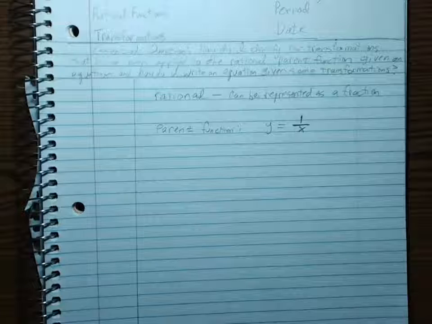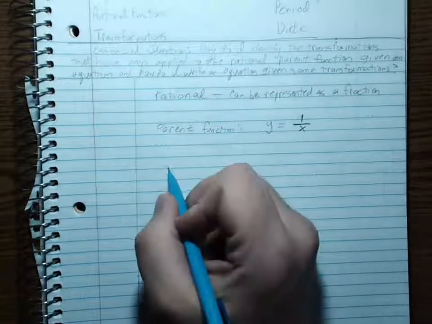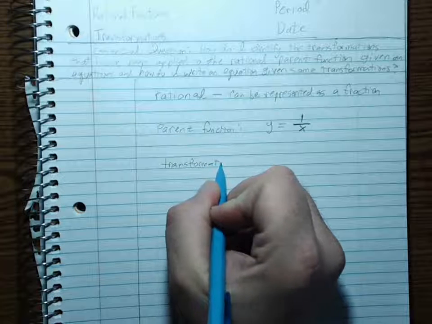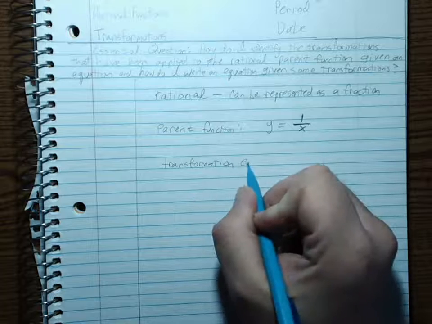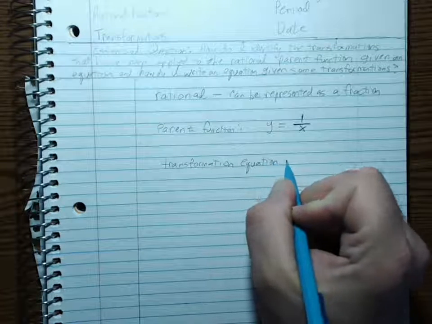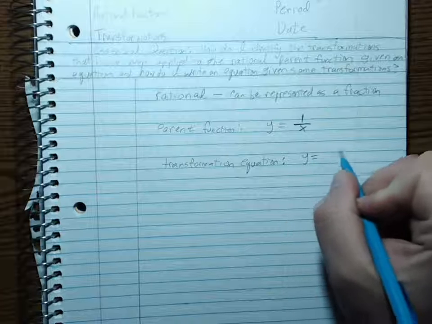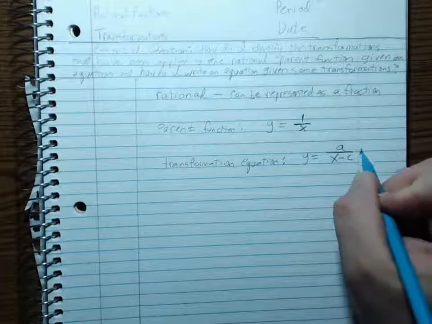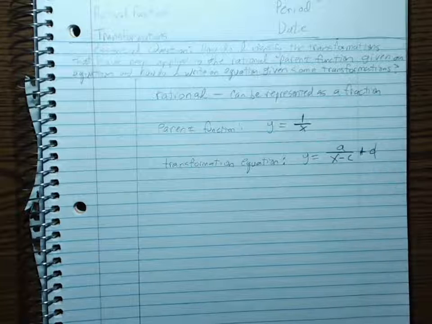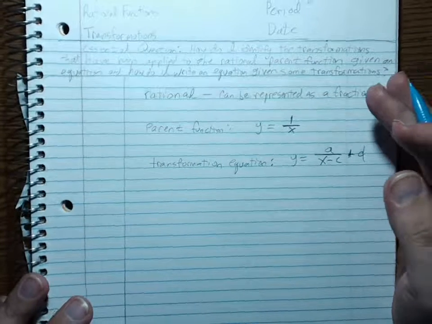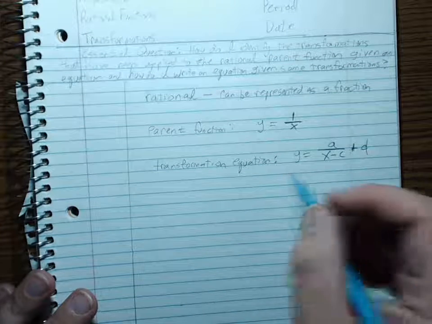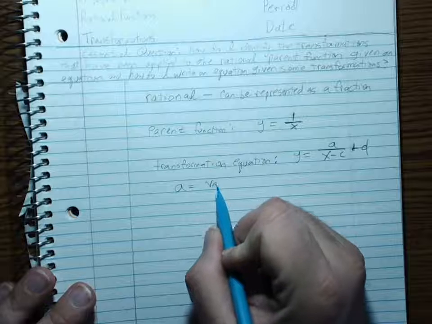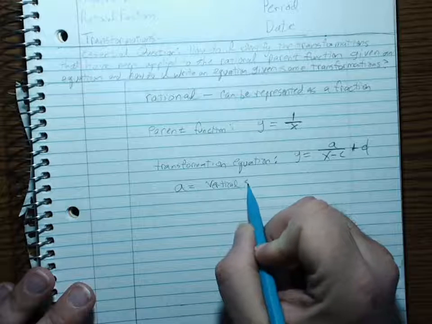Sorry. Now it's better. Anyway, so from that then, we have the transformation equation. And that's going to look like this. Y equals A on top over x minus c on the bottom, and then plus d off to the side there. And just to remind you what each of these things stand for, A is our vertical stretch.